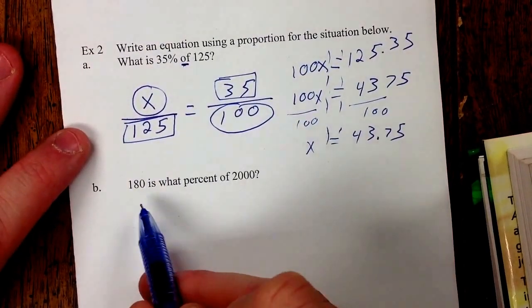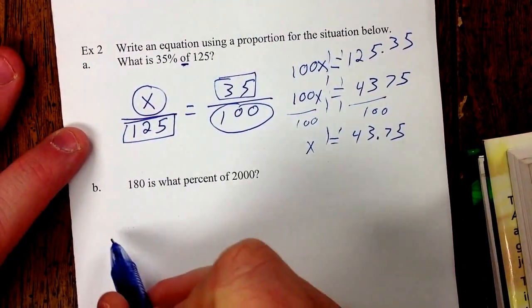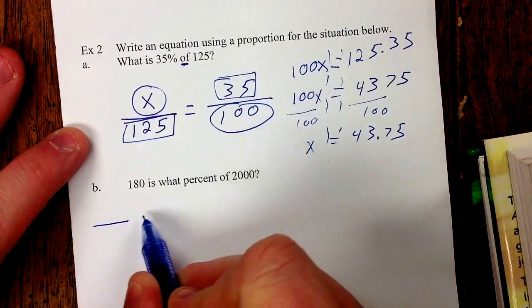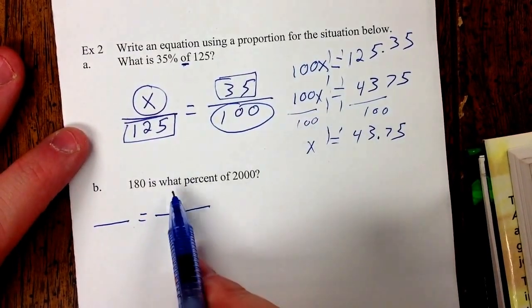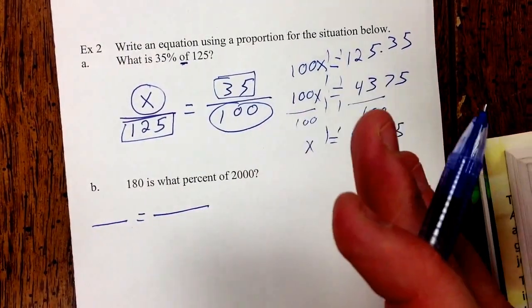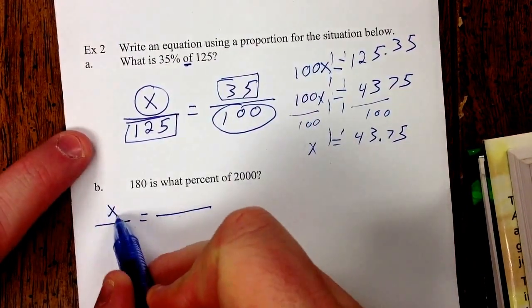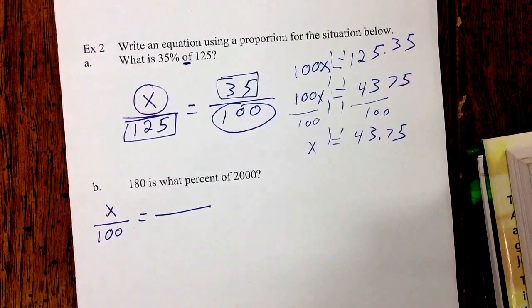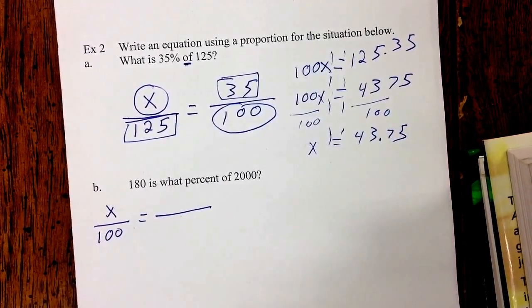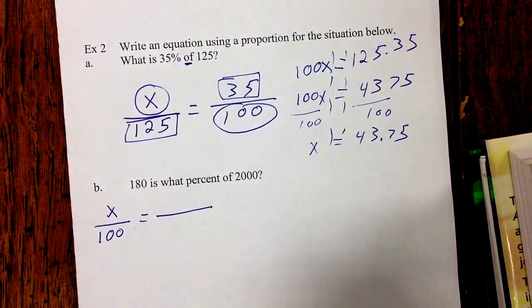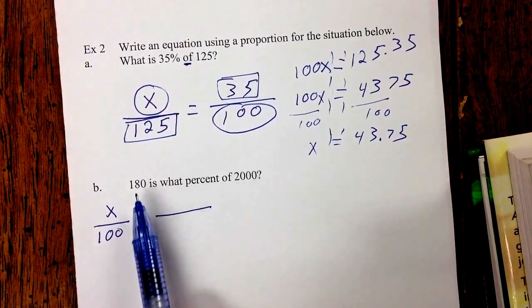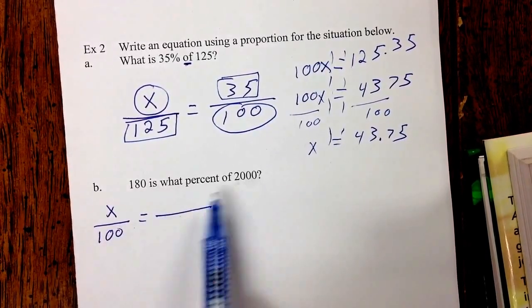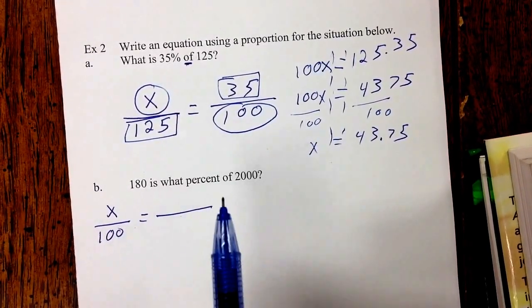So 180 is what percent of 2,000? So I start with the proportion. What percent? I don't have a percent here, so I automatically know that's my variable, x over 100. I don't know what the percent is. That's what I'm looking for. So now I have to figure out what's on top, what's on bottom, and it makes a huge difference in this problem. If you put 180 on top and you put 2,000 on top, you get two completely different answers.